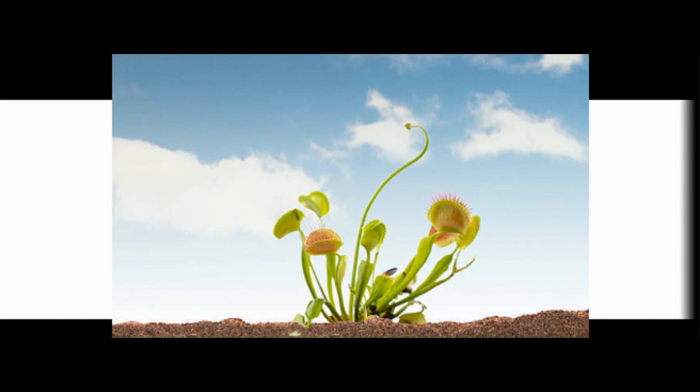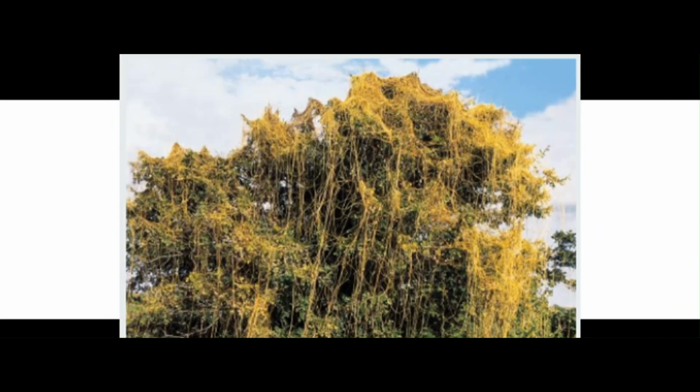And from where do they derive nutrition? Like humans and animals, such plants depend on the food produced by other plants. They use the heterotrophic mode of nutrition. Have you seen a yellow wiry branched structure twining around the stem and branches of a tree? This is a plant called Cuscuta.